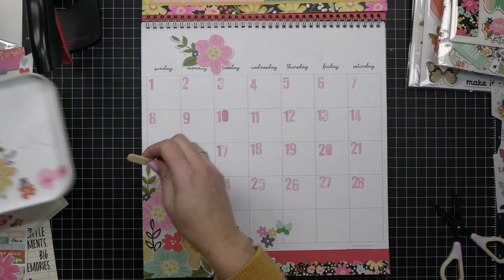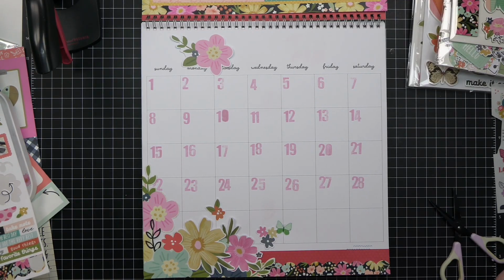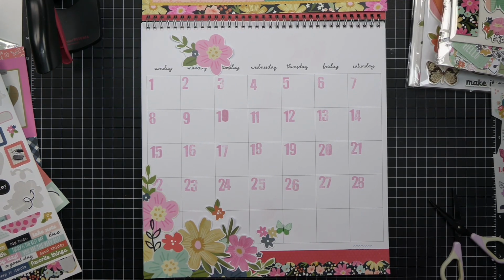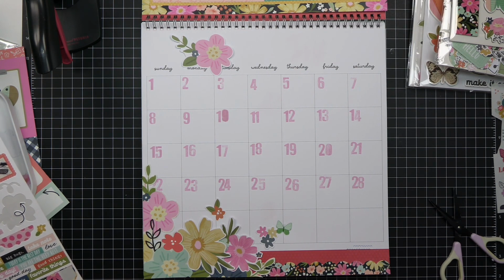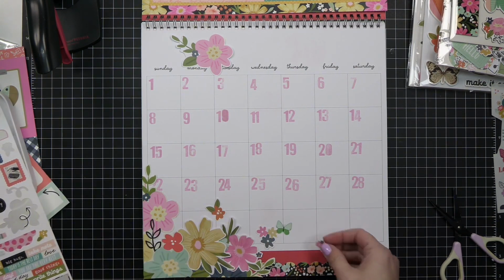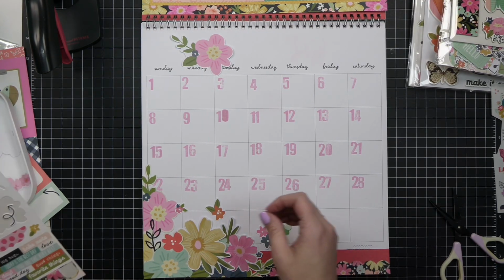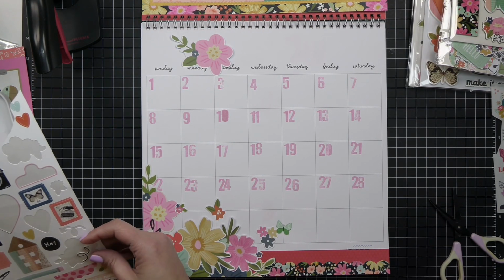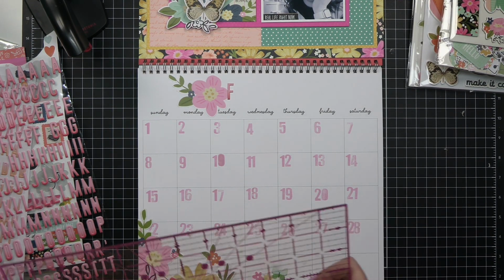So I am now seeing what else I can add. I don't want to add way too many things because I do know that I want to fussy cut a couple of butterflies. So it is time now for me to add the title.